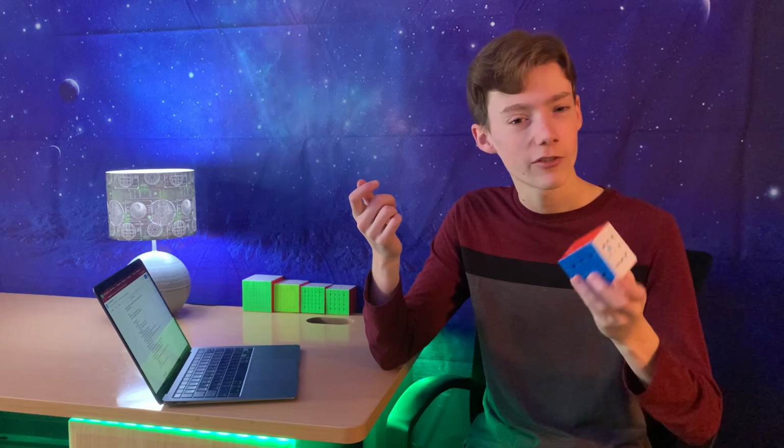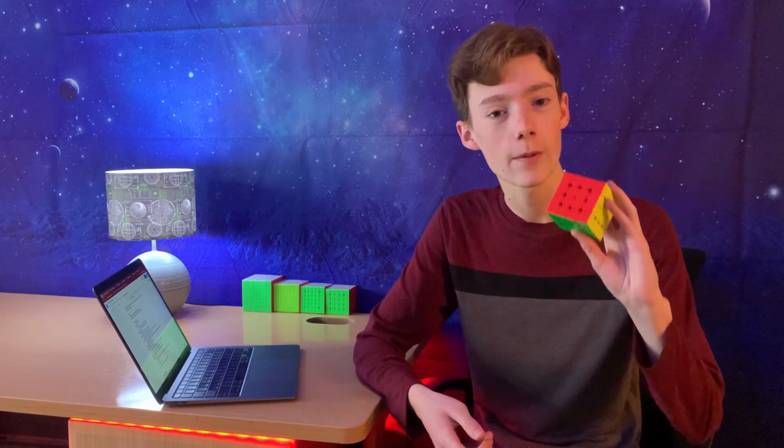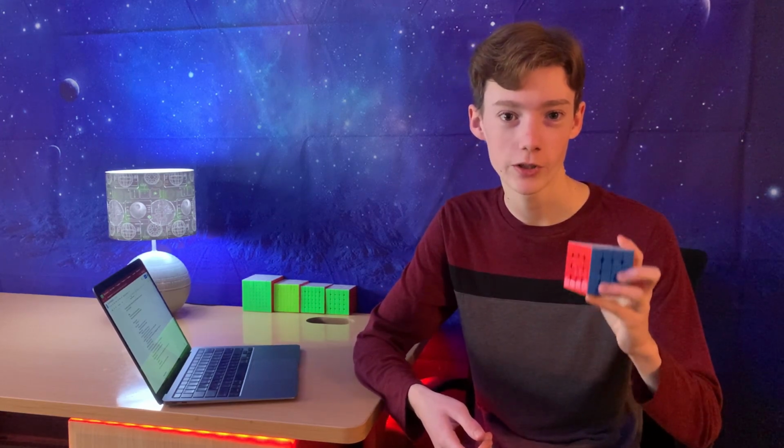But there are more advanced methods like Hoya and Yau. There's even some ZZ methods for 4x4, and of course there's Meyer method or Lewis method for Roux, which I have a tutorial on. But these are standard reduction methods, and of course, there are alternatives. First off, let's talk about 4x4x4 to 2x2x2 reduction.